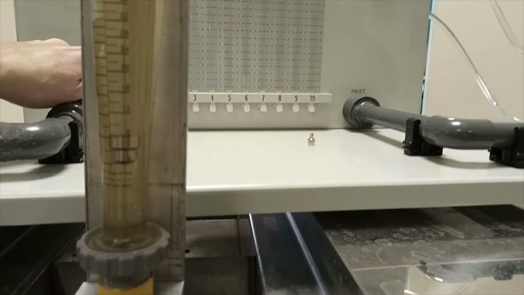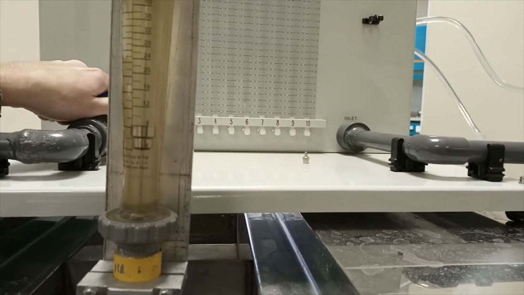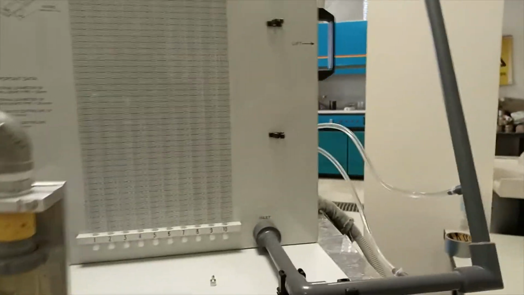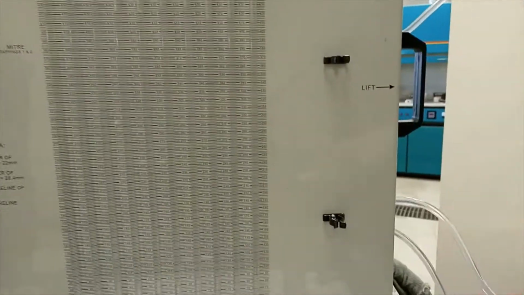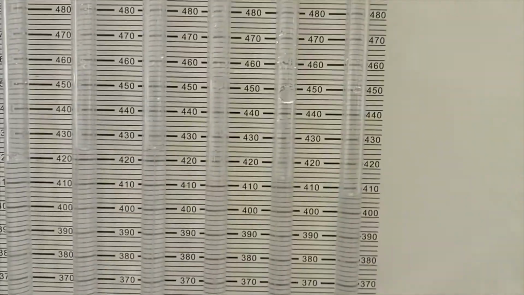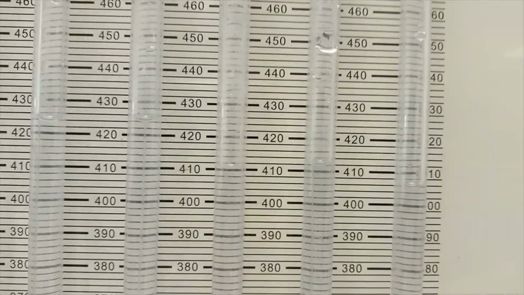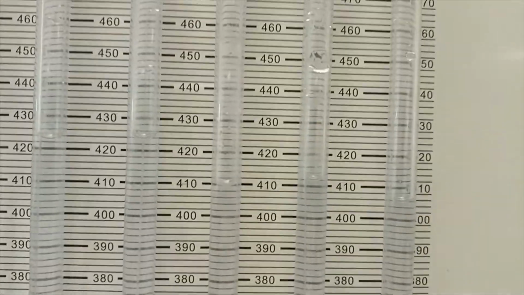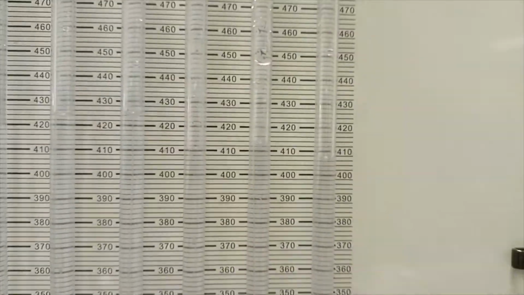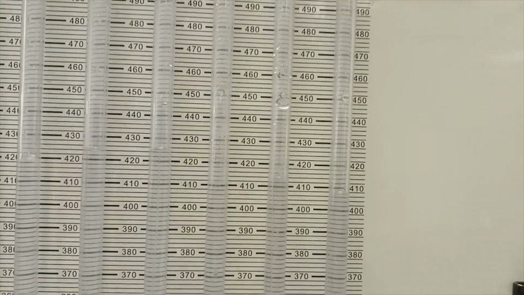As you can see, we arrange it to 8 liters per minute, and then we will read the H values of the 7th and 8th tubes. So what is the value? It's around 420 to 410, right?